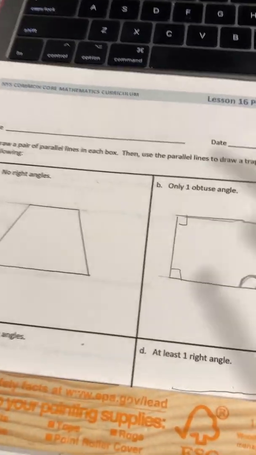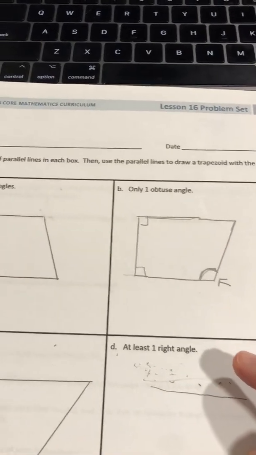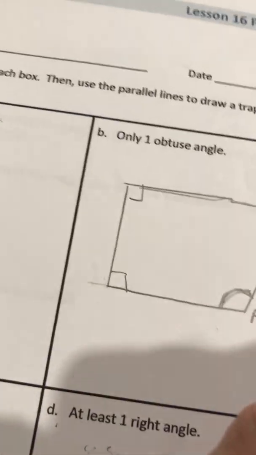So first I'm starting out with my parallel line. Ooh, that was some terrible drawing. Once again, hard to hold my phone to record and draw. Doing the best I can though here. Okay, so there's my somewhat parallel lines at the edge of the drawing. And it says at least one right angle. I'm gonna go ahead and get that one started right away.